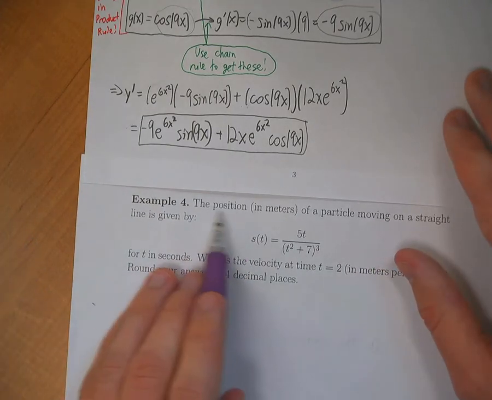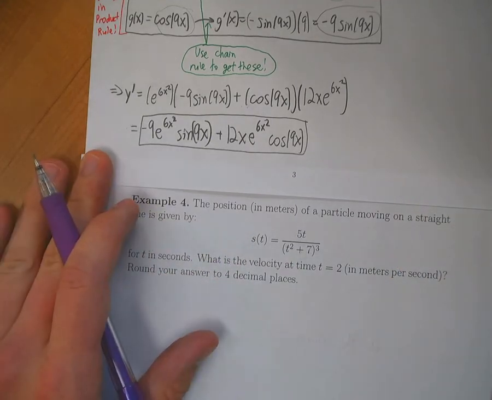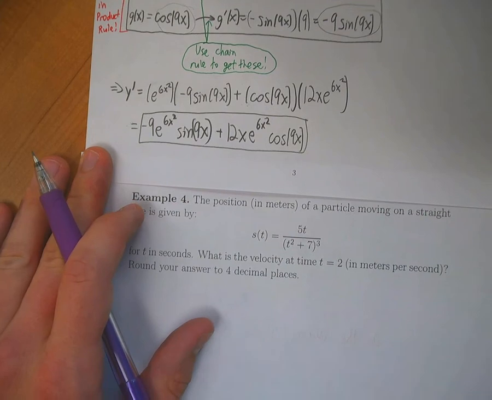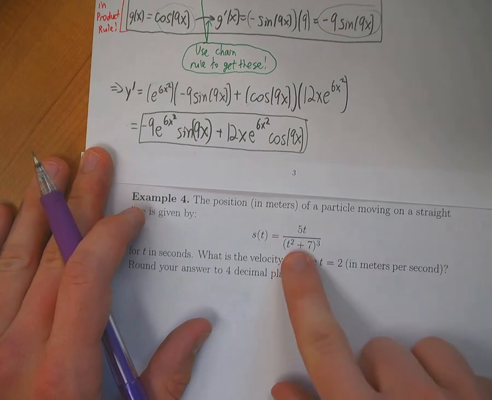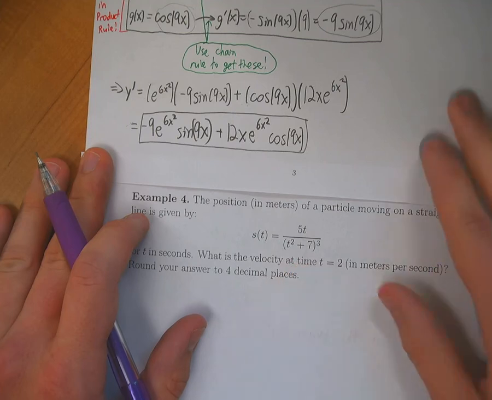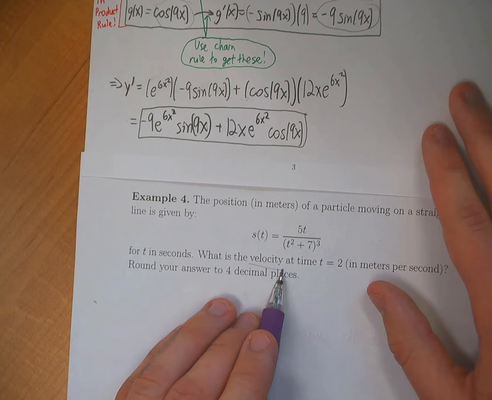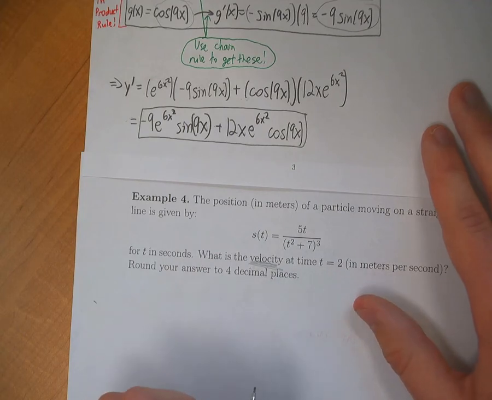So we have, for example 4, the position in meters of a particle moving along a straight line is given by S of t equals 5t divided by t squared plus 7 raised to the power of 3. And t is in seconds. So in this case, we're asked to find the velocity at time t equals 2. And we have to round our answer to 4 decimal places.